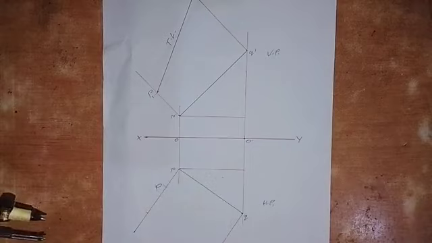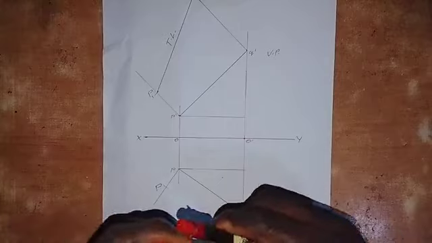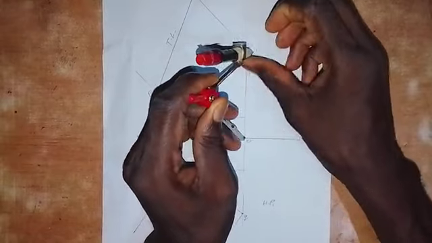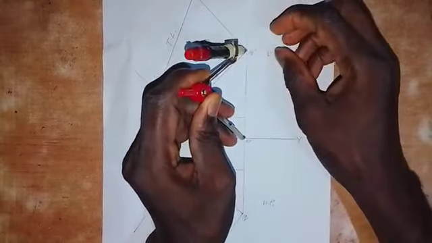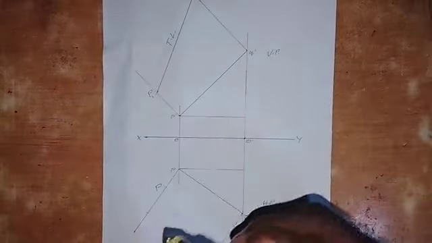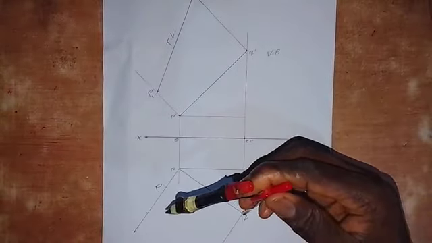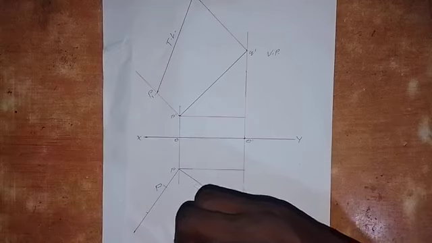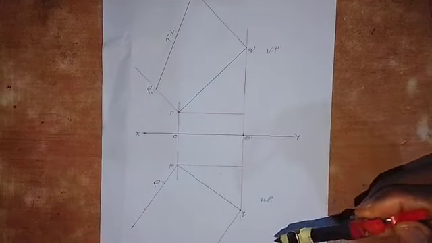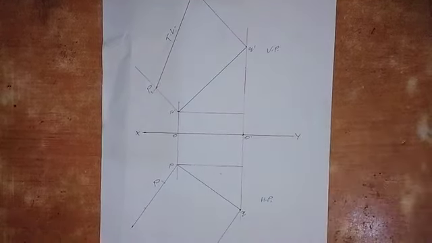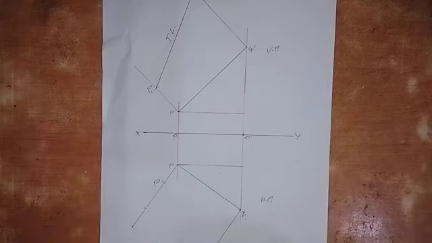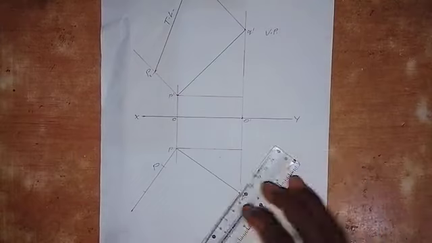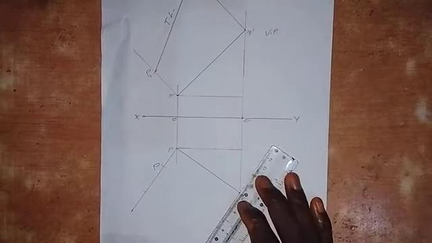So we have this, and then from this point O prime on the line, take this distance which is 80 millimeters. Take this distance from here to here and then bring it to this point Q here and make an arc here. All right, I need to extend this line a bit so that I can touch this. So we extend it here.